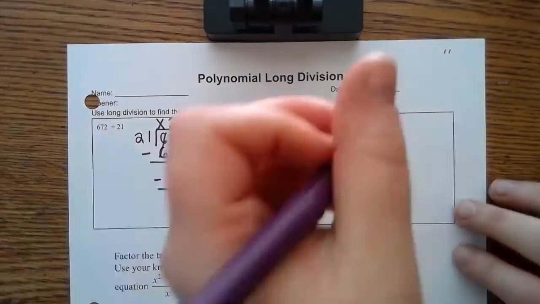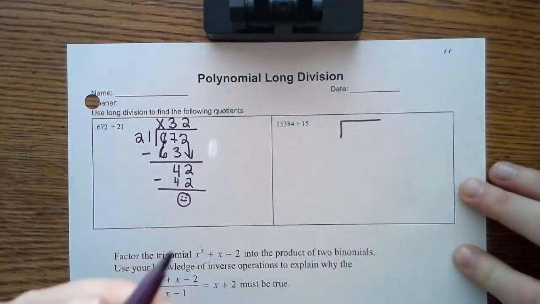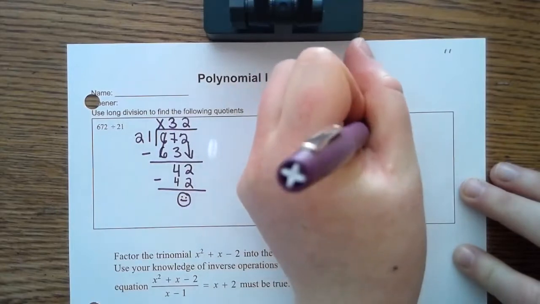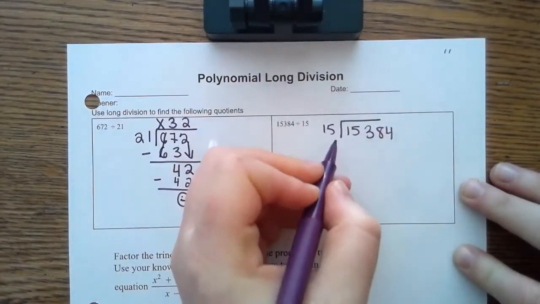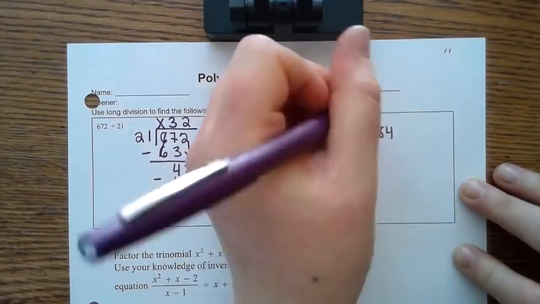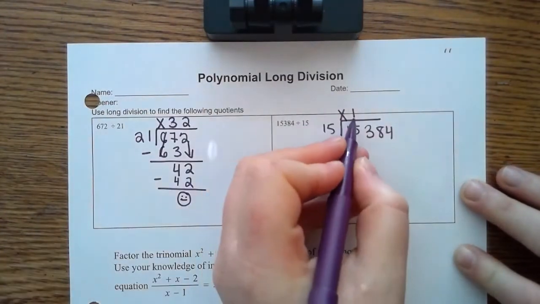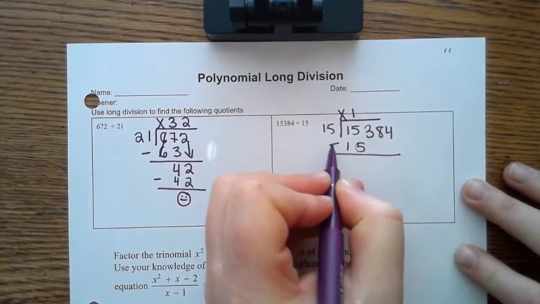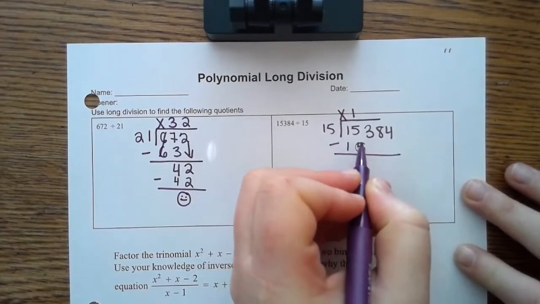Okay, let's do the same thing over here. How many times does 15 go into 1? No, doesn't work. How many times does 15 go into 15? Once. So then I'll go 1 times 15, and I'll throw that 15 here. And that turns into 0.